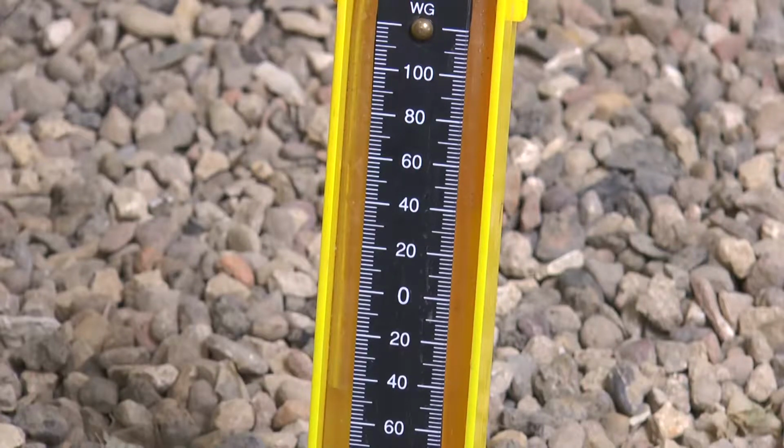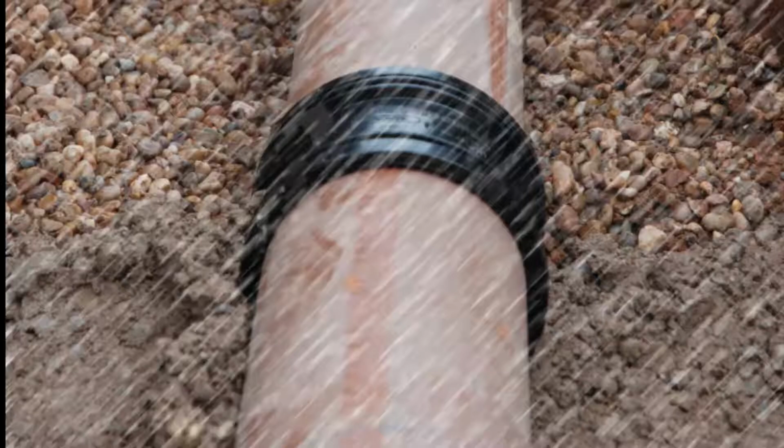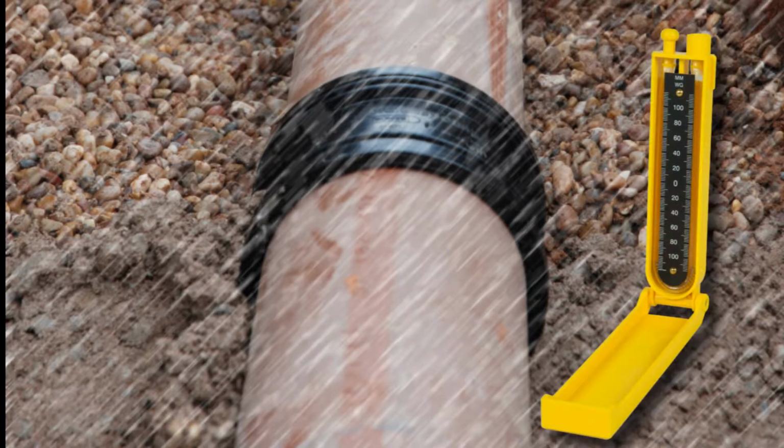The water gauge level falling. This occurs when the pipeline suddenly goes into shade, or a sudden rain shower falls on the pipeline, decreasing the temperature of the air inside the pipe and contracting it.